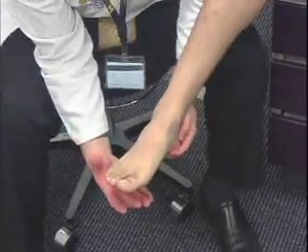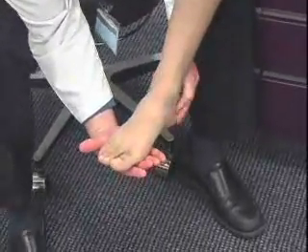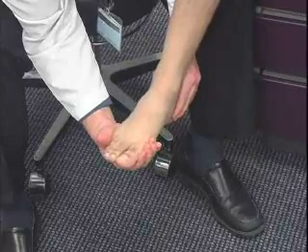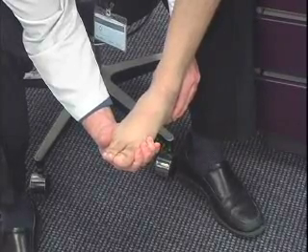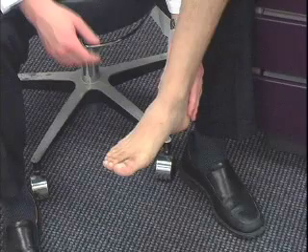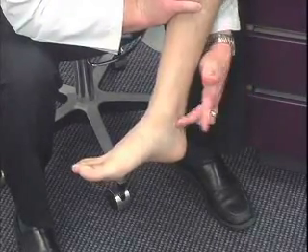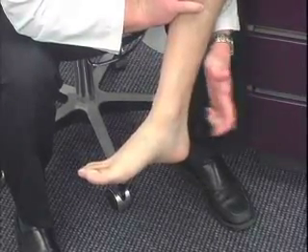Mulder's test evaluates for Morton neuroma. The first and fifth metatarsal heads are grasped and squeezed together. Pain or paresthesias is a positive test. If an audible click is heard, it's called a Mulder's sign and indicative of a fibrotic neuroma. Perform a Tinel's over the tarsal tunnel, attempting to reproduce pain, numbness, or tingling caused by tarsal tunnel syndrome.